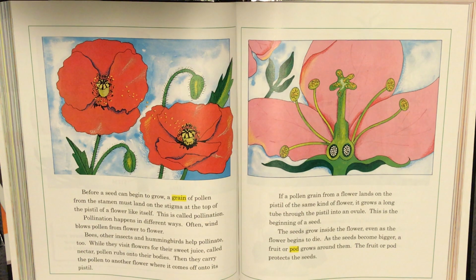If a pollen grain from a flower lands on the pistil of the same kind of flower, it grows a long tube through the pistil into an ovule. This is the beginning of a seed. The seeds grow inside the flower, even as the flower begins to die. As the seeds become bigger, a fruit or pod grows around them. The fruit or pod protects the seed. So the reason why we have fruit is because the fruit is growing around the seed to protect it, so it doesn't get hurt or eaten. So the fruit is what's protecting it.